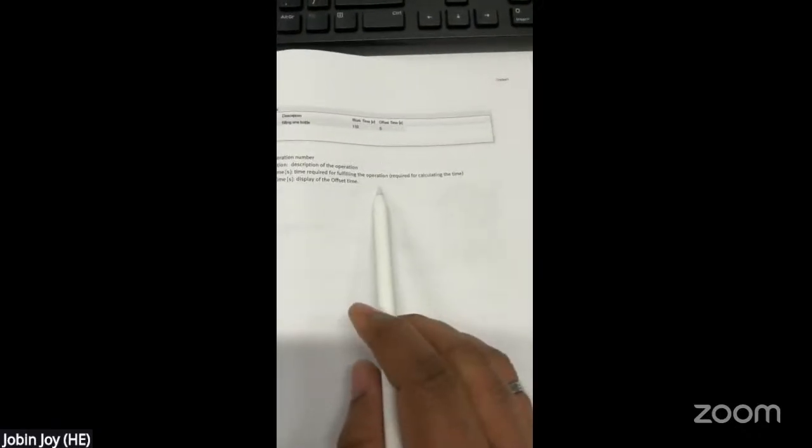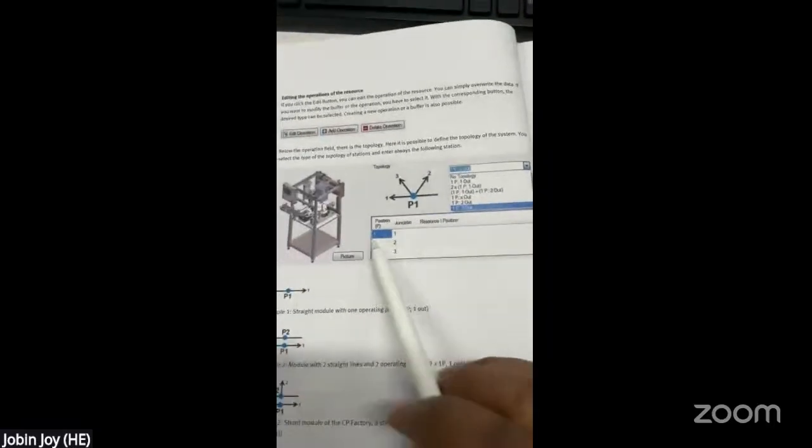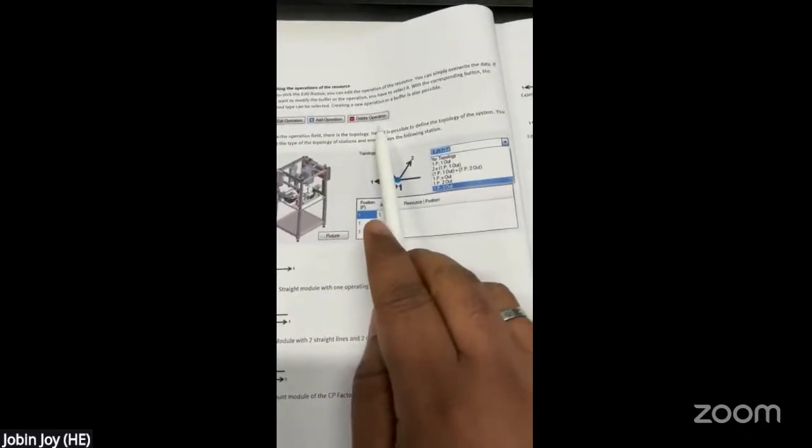Then for every resource, the operations will be displayed. For example, the operation number, its description and processing time. Here we can add or delete different operations. Editing resource operations: we can edit operation, add operation, delete operation.